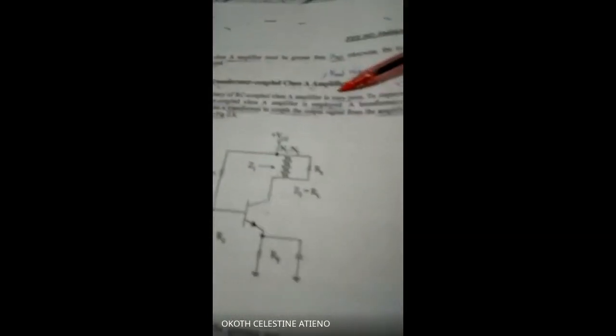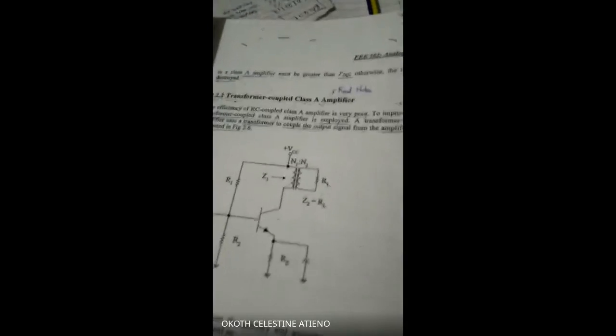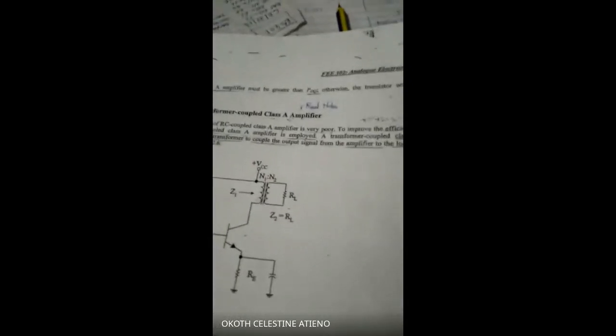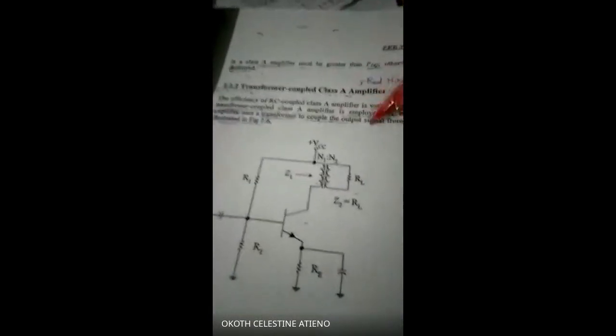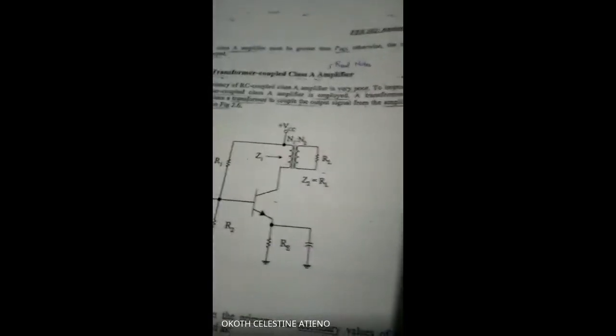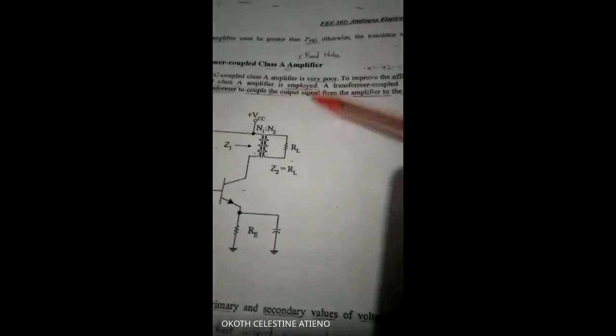So the reason why we have a transformer coupled class A amplifier was because of efficiency. We've done class A amplifiers and we found the efficiency is about 25% or less. So that is very poor efficiency. And to improve the efficiency, we're told a transformer coupled class A amplifier is employed. So to improve efficiency, this is how they came up with the transformer coupled class A amplifier, that uses a transformer to couple the output signal from the amplifier to the load.